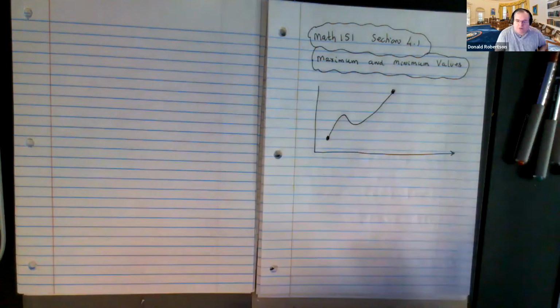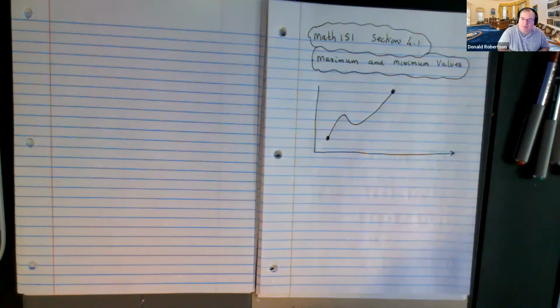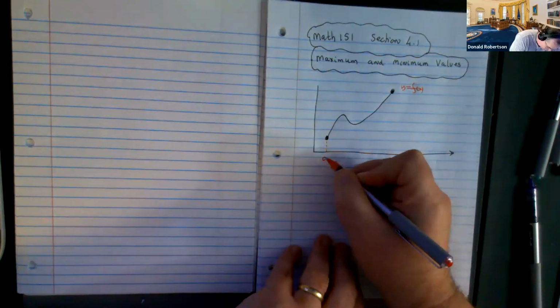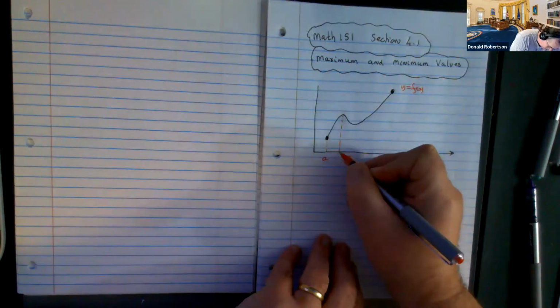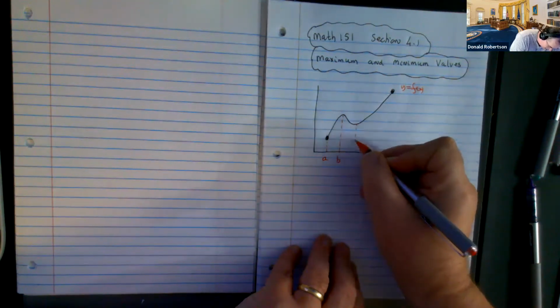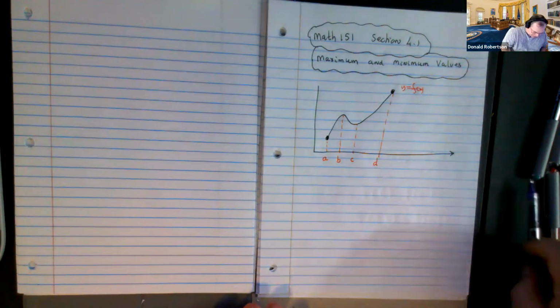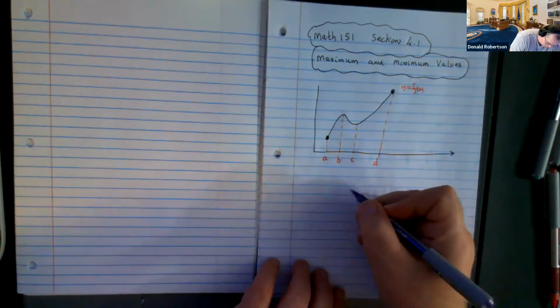So, we are going to look at maximum and minimum values. And so, here is a nice boring curve, y equals f of x. I'm going to call this guy, its x coordinate is A. This guy has an x coordinate of B. This guy has an x coordinate of C. And this guy over here has an x coordinate of D. And we are going to look at 2 types of maximums and minimums.